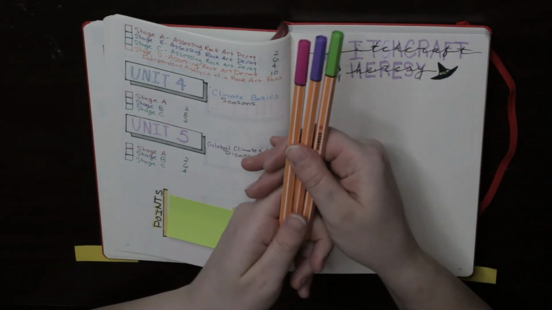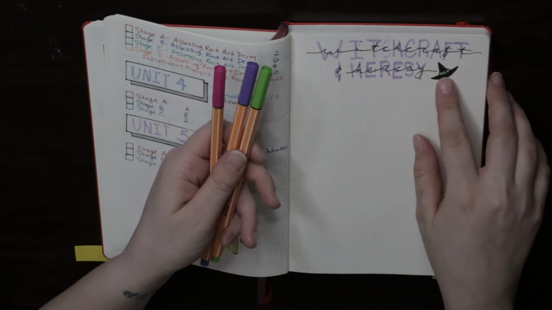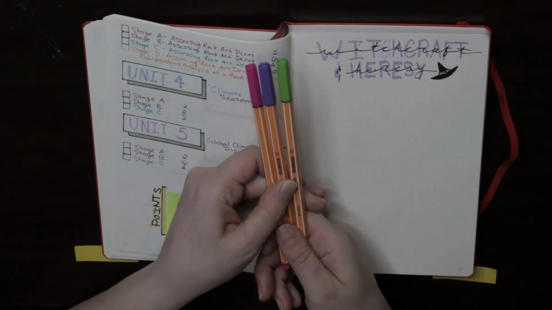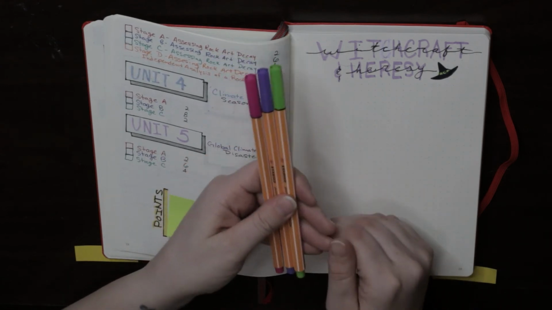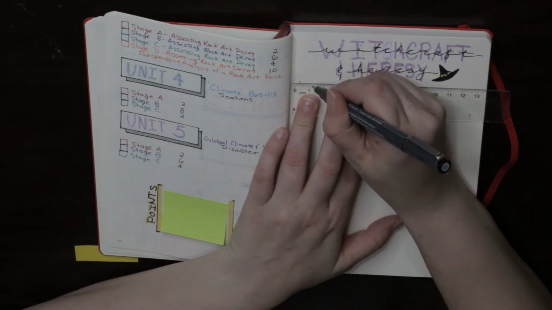I decided to choose these 3 colors for my color scheme, just since I already used purple in the header and I used a little bit of green in the witch hat. So I'm going to be going with pink, purple, and green for my color coding for the 3 different sections of each unit. And I'm just going to be setting the headers pretty much the same as I did with this side, just because that's what I'm going for.